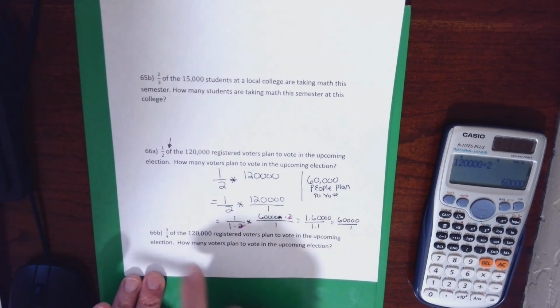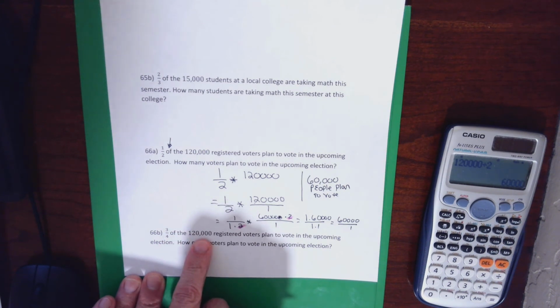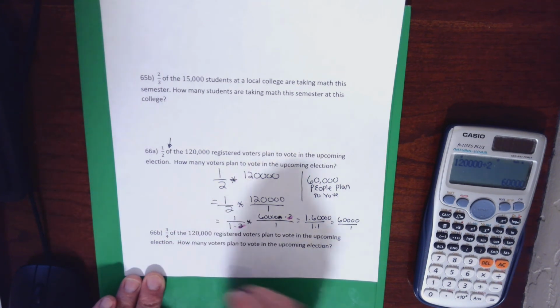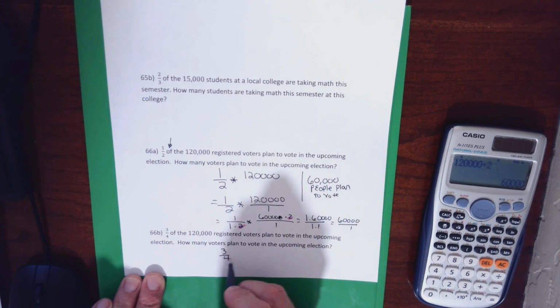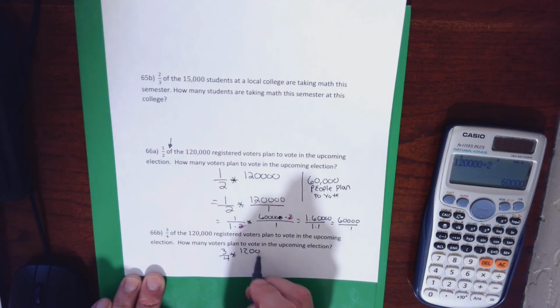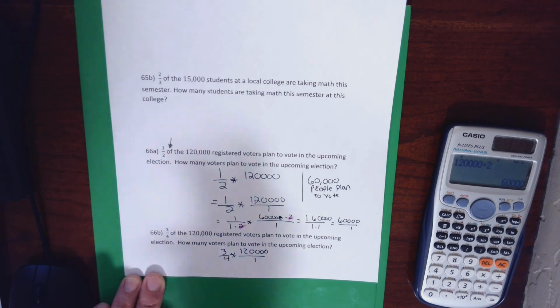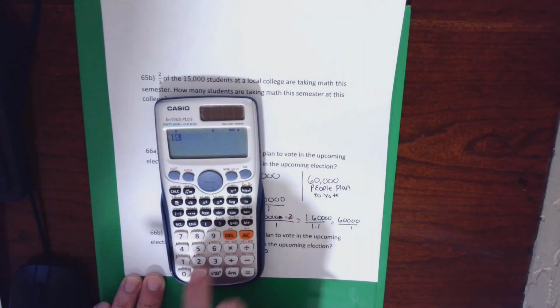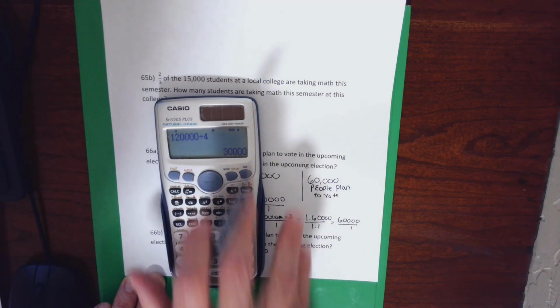And the number that I changed in 66B is 3/4 of the 120,000 registered voters plan to vote. How many plan to vote? It's the fraction of the voters times the total registered voters. That's going to give me the number that are planning to vote. Let me write this. So I've got a double fraction. And for the 120,000, I'm going to divide it by 4 and get 30,000 times 4.